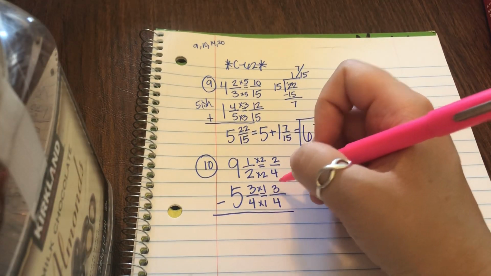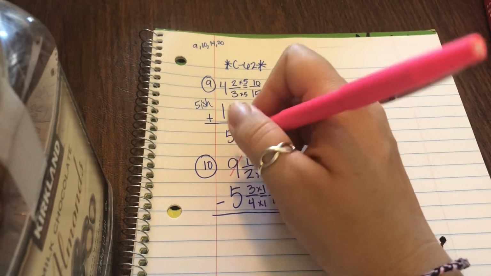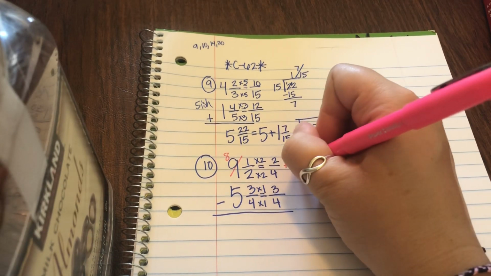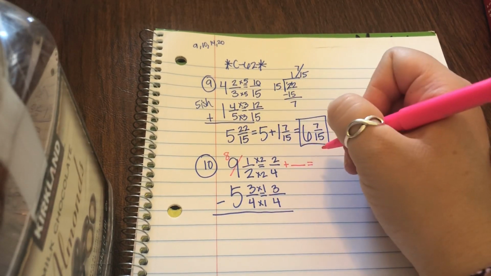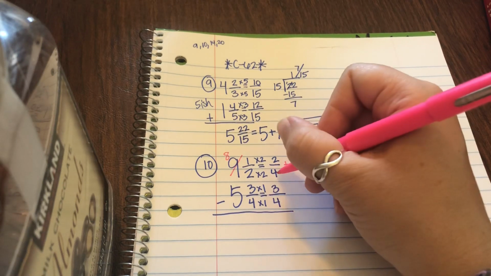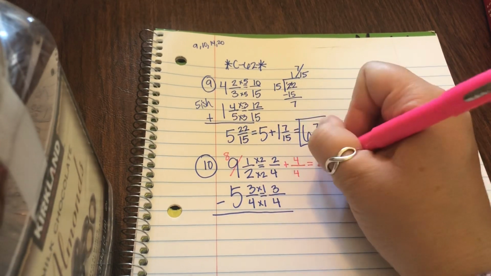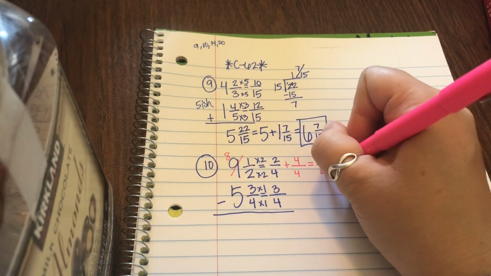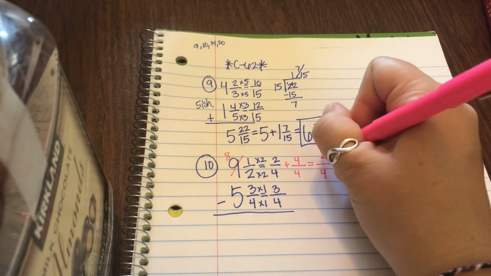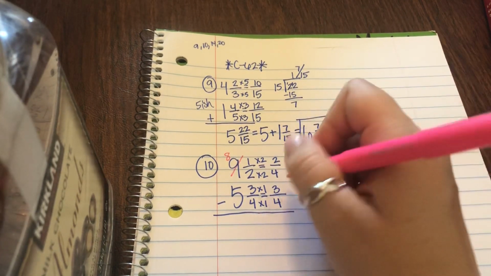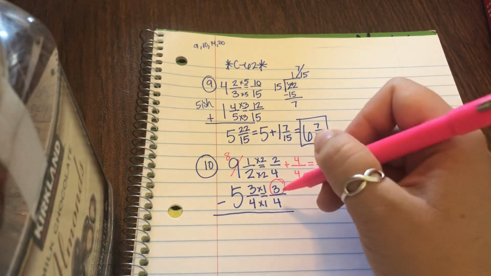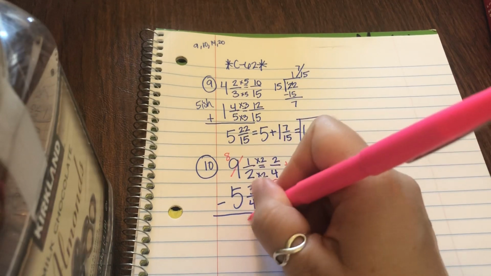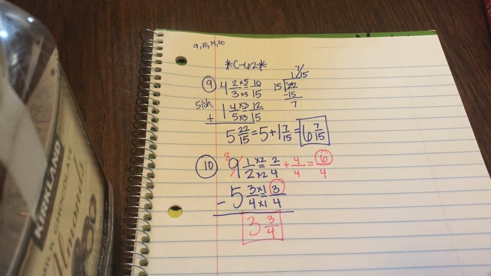Now you can't take 3 from 2, so you need to borrow from the whole number. When you go to borrow, you're going to add 1 as a fraction, and that fraction is the same number over itself. You're going to pick whatever that denominator was. So that when you combine 1 with the fraction that's already here, you keep the denominator the same and add the numerators. 2 plus 4 is 6. Now you have a big enough numerator to take 3 away from. 6 minus 3 is 3. Keep the denominator the same. 8 minus 5 is 3. So you have 3 3/4.